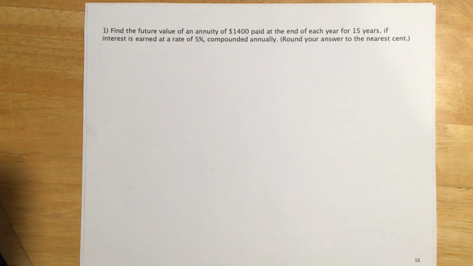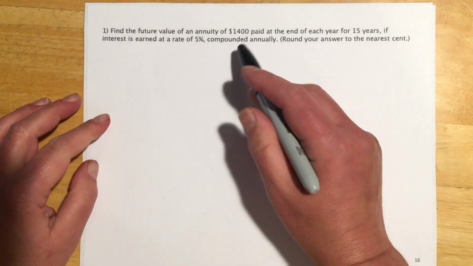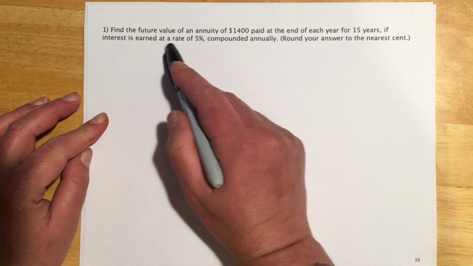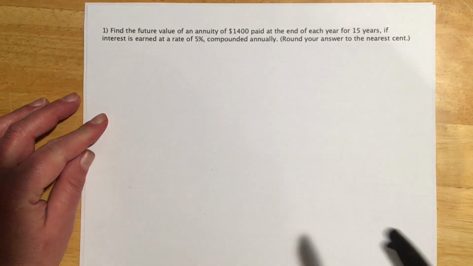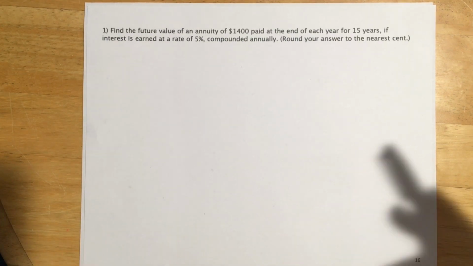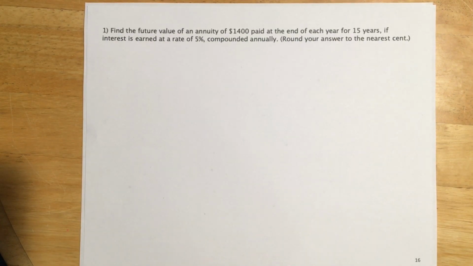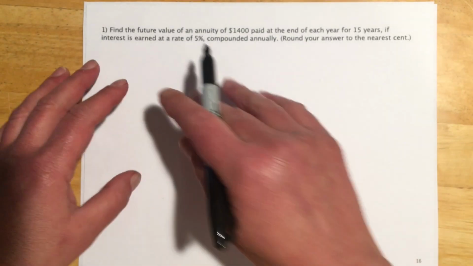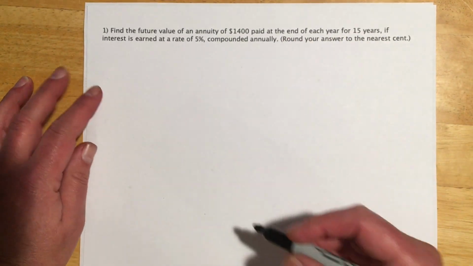Okay, so number one, find the future value of an annuity of $1,400 paid at the end of each year for 15 years if the interest rate earned is 5% compounded annually. On these ones, they're almost all money, so we'll be rounding to the nearest cent. Let's take this apart, and this is the spot where we really want to make a list just to keep ourselves organized, because there's a lot of information in these.